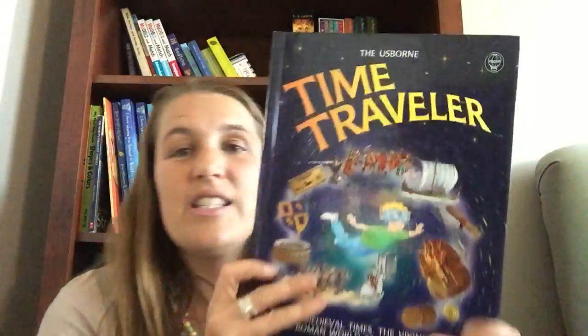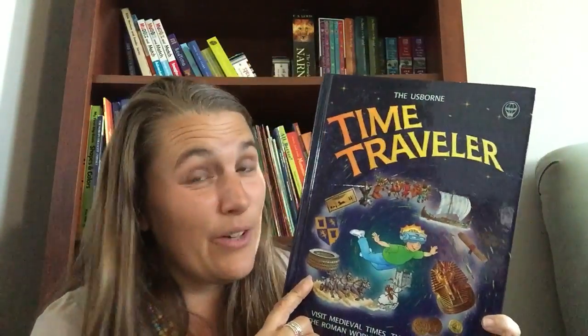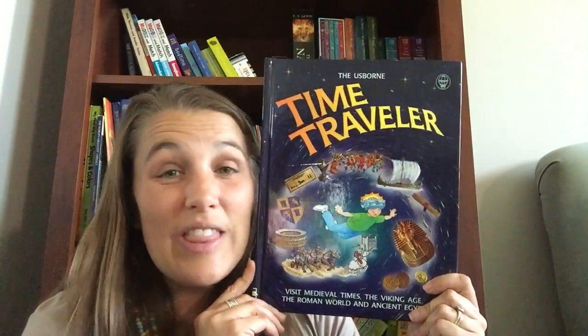And then lastly, this kind of goes with history. I put it in my encyclopedia section, but I just love it and I can't get enough, and I think that you are going to love it. It's another big favorite book. This is called Time Traveler. Okay, you can use this for a lot of different resources, different cycles too. It goes from visit the medieval times, the Viking Age, and the Roman world in ancient Egypt. So cycle 1 and cycle 2. You're going to love this book.